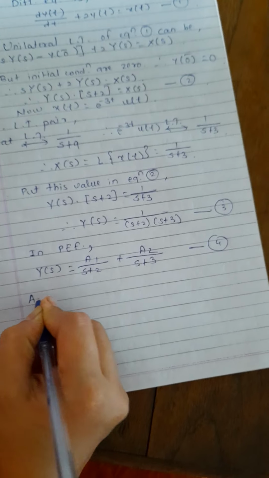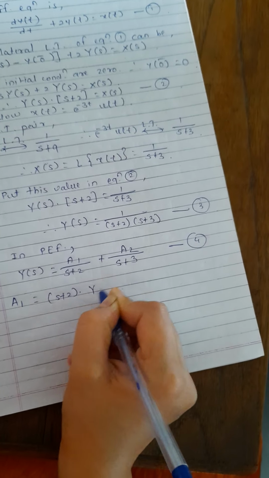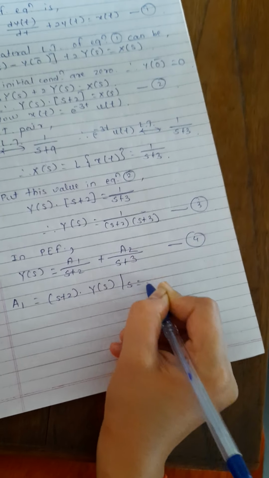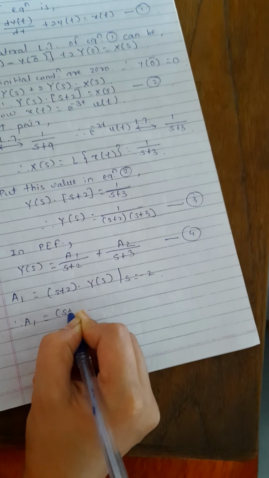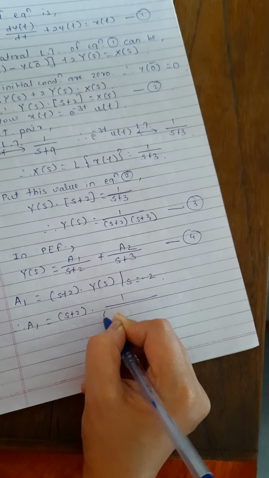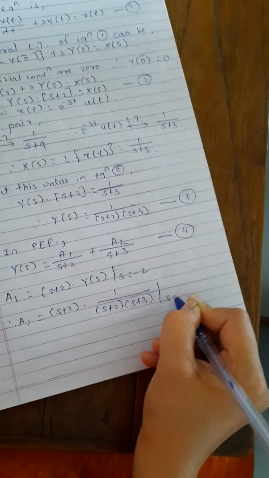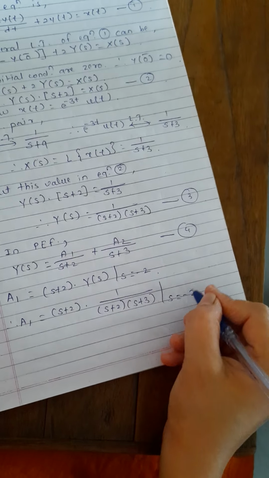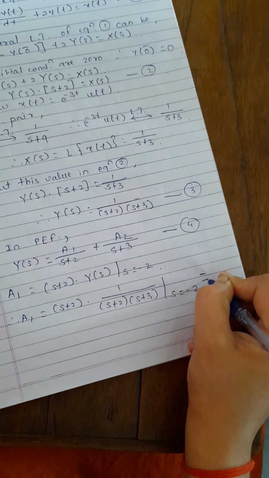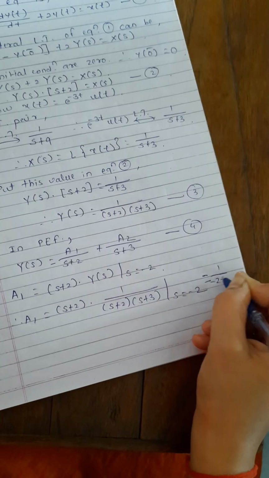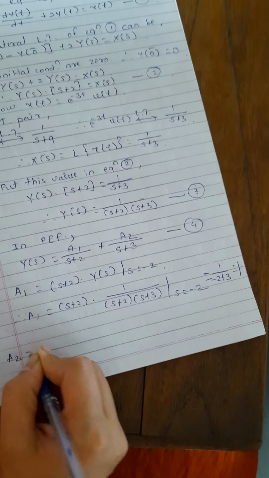So first a1 is (s plus 2) Y(s) at s equal to minus 2. Therefore a1 is (s plus 2) into 1 by (s plus 2)(s plus 3) at s is equal to minus 2. Now we substitute this value and we get a1 as 1 by minus 2 plus 3, that is 1. Now next calculate a2.